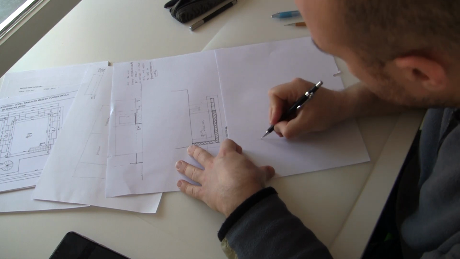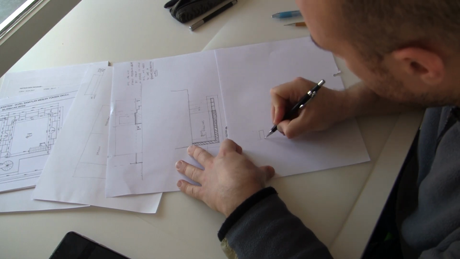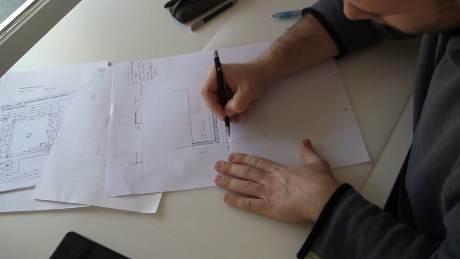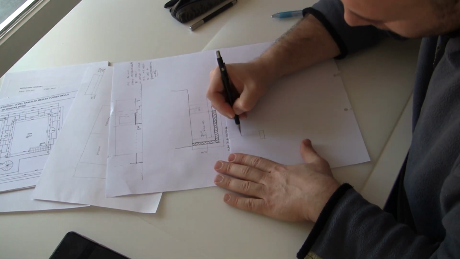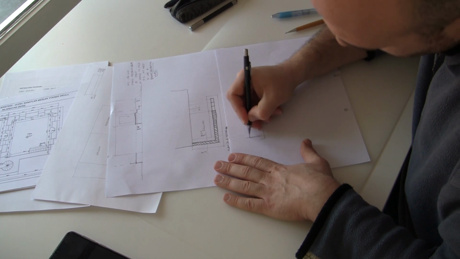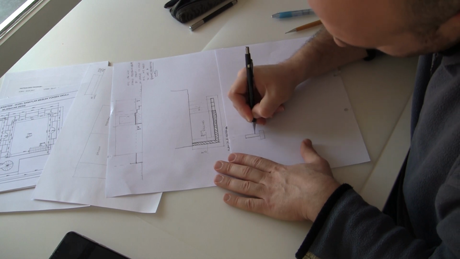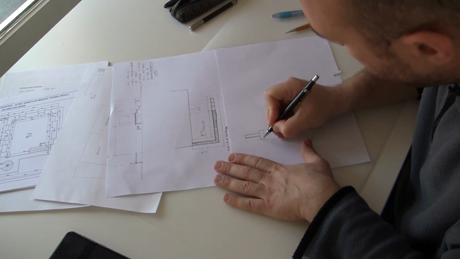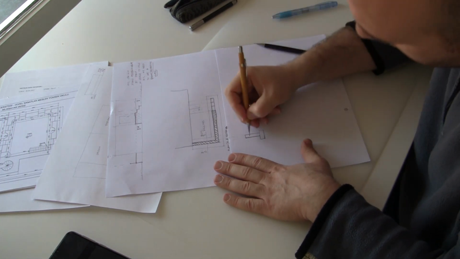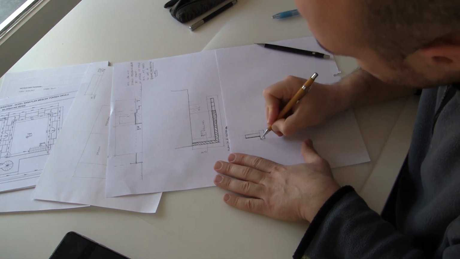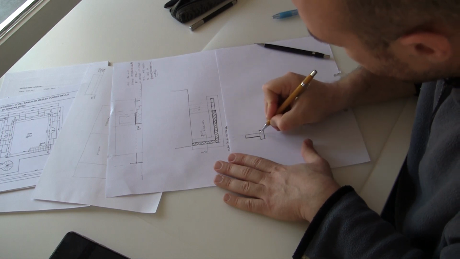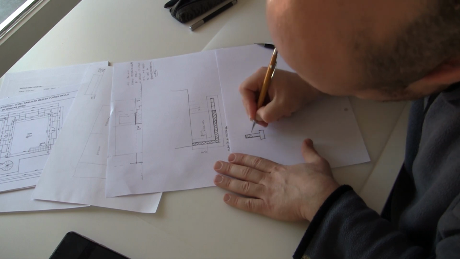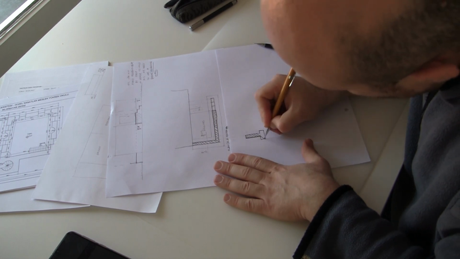So this will be my foundation. And on top of my foundation, what do I have? I'm going to have my wall. Both the wall and the foundation have been cut by the section plane. That's why I'm going to draw it more thick, like this.